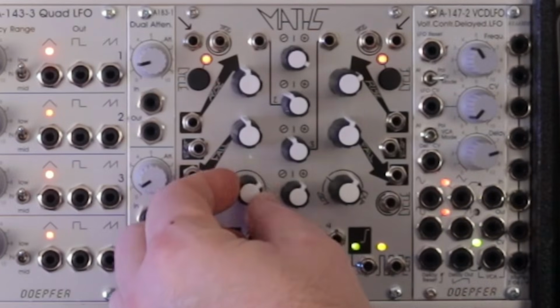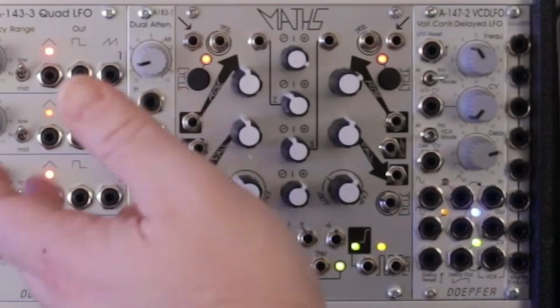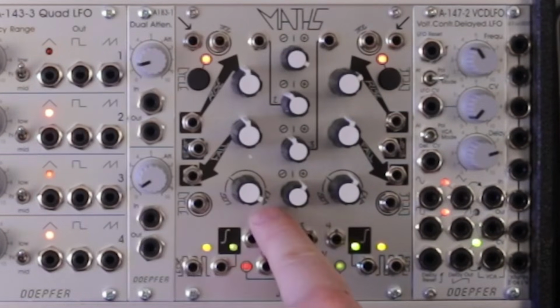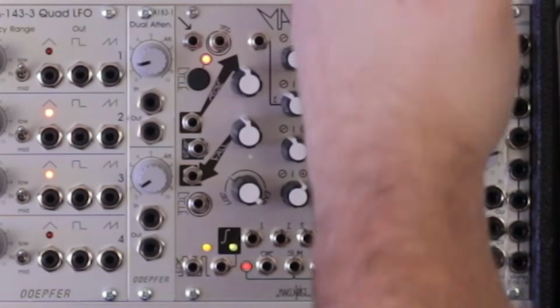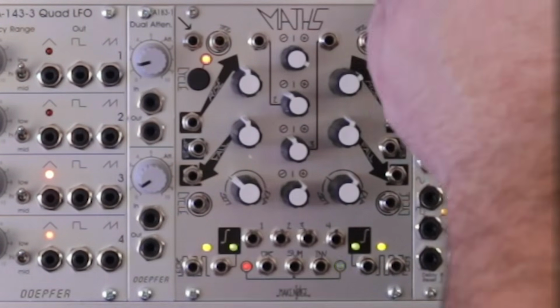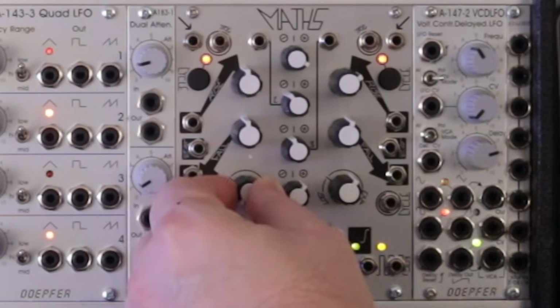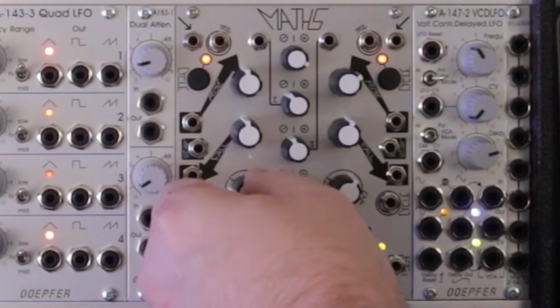This knob here controls the slope of these. As you saw in my example with the LFO, by turning it to the right, we get an exponential slope. So it starts slow and goes up fast. This line right here means it's linear. It goes in a line up and in a line down. And then over here is logarithmic, which is just basically the opposite of exponential.